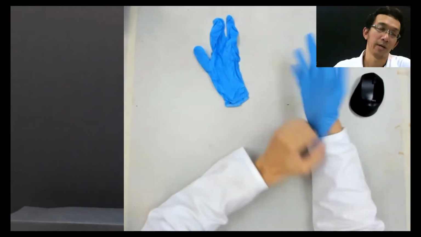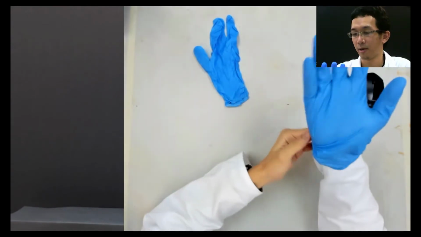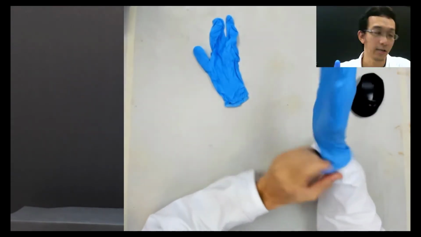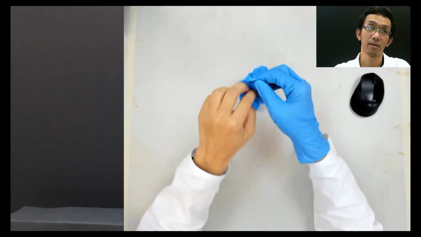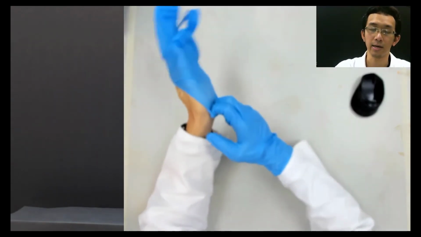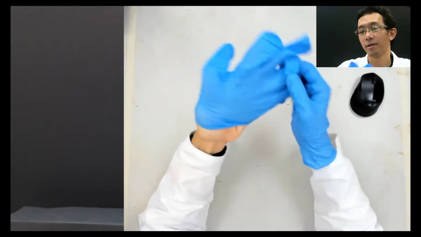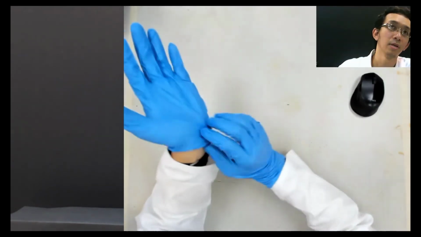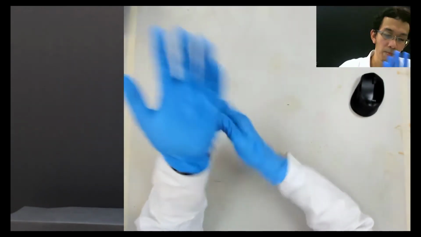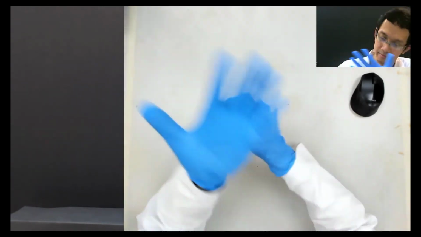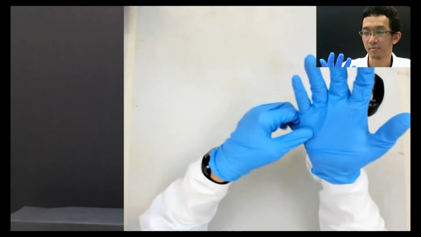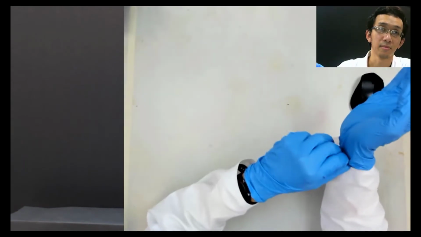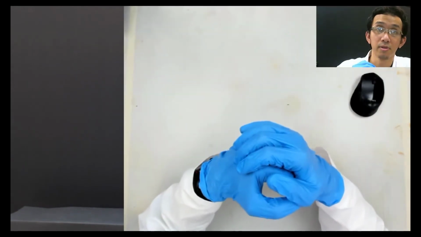So the first question: what is chromatography? Anyone? Question 1. Say your name and answer. Nisa. Okay, Nisa, what is chromatography? Chromatography is a separation technique. How do people do it? A mixture of compounds is resolved by distributing the components of the mixture.